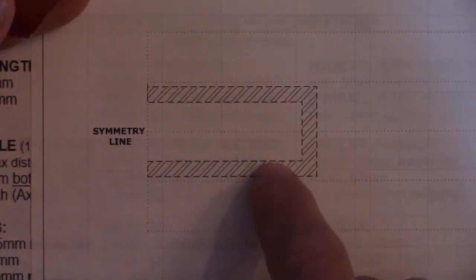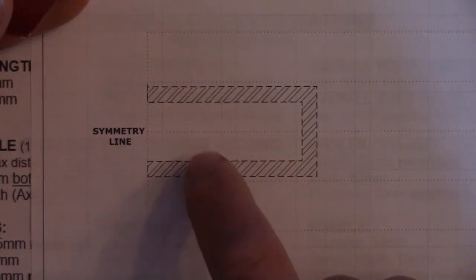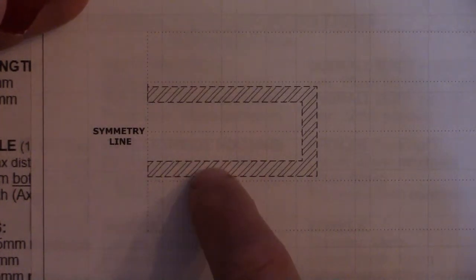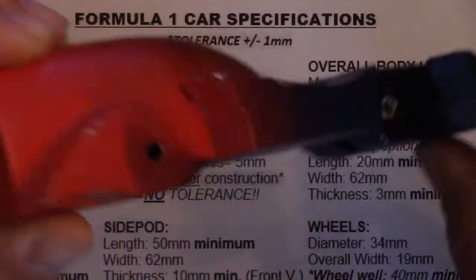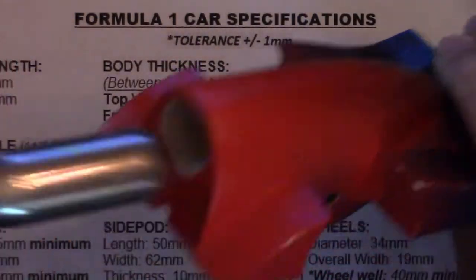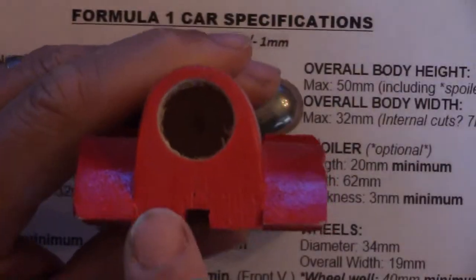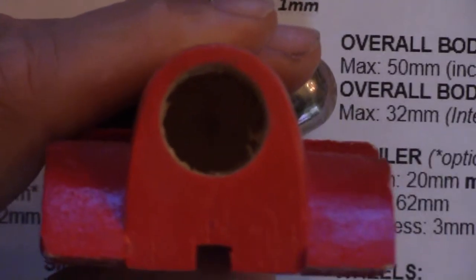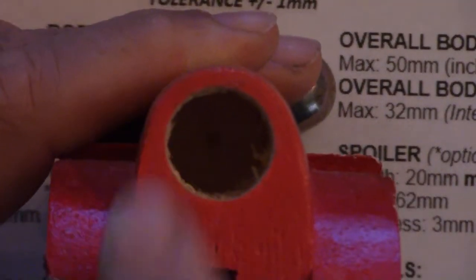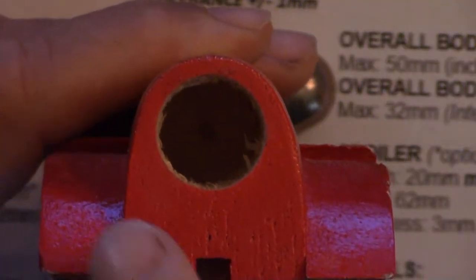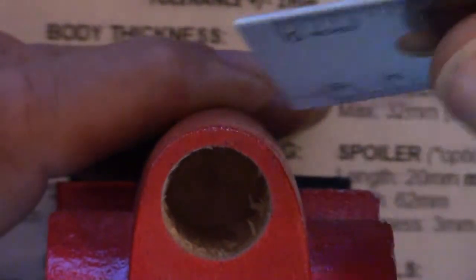This is a 5 millimeter shaded in area. You cannot draw into that area. You can draw up to it, but not into the shaded area. But after construction, you can start to remove more material around the CO2 cartridge housing, and you can make it as thin as 3. Now, even with this specification, there is no tolerance, meaning you cannot make it less than 3. The tolerance is 1 millimeter, which means, sure, someone would think you could then end up with a 2 millimeter thickness. There's no tolerance for this part of your project.